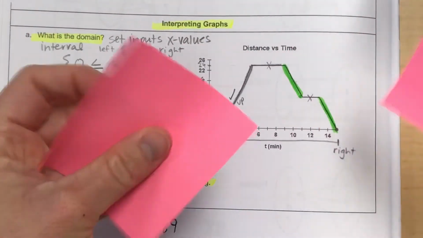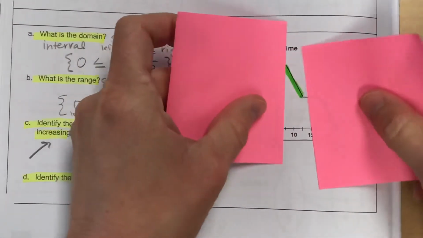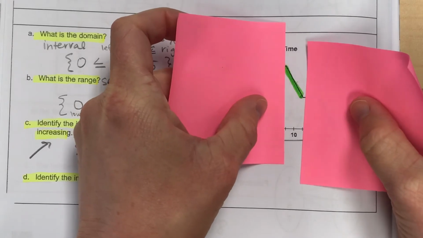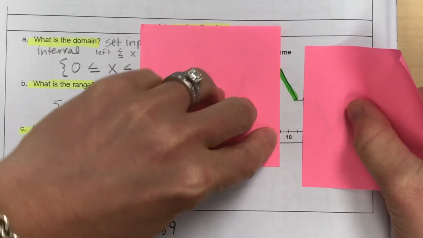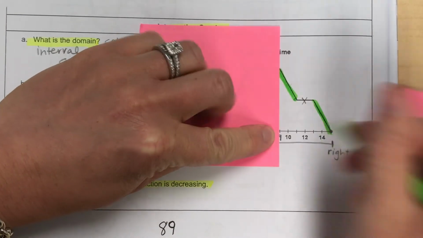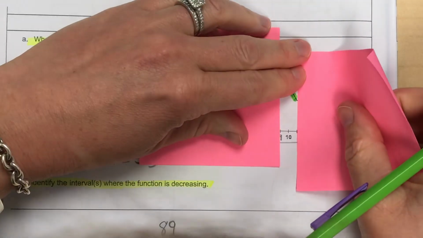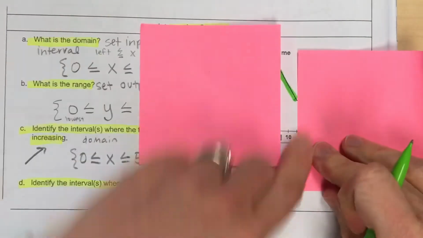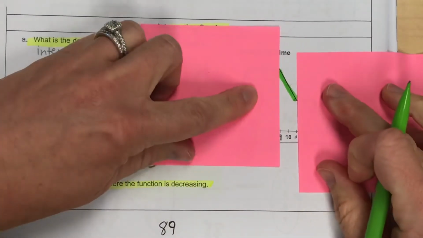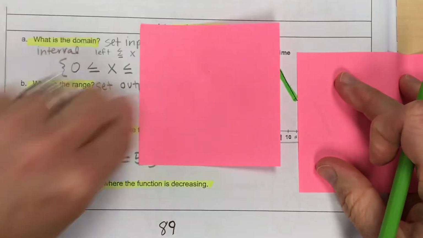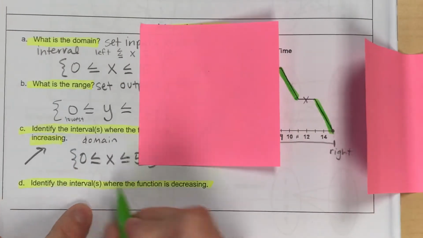As I'm pulling out my x values, this makes it a little easier for me. It looks like our starting point would be roughly at this number 9. And the end point for where that graph is going down in this section looks like it would be 11. So in that section of our graph, the function is going downward.